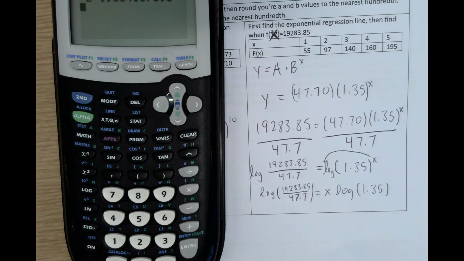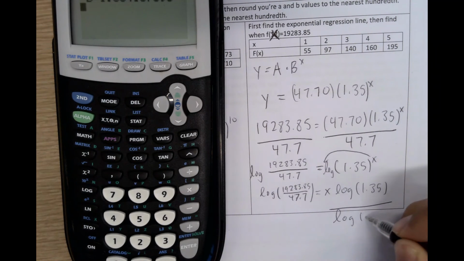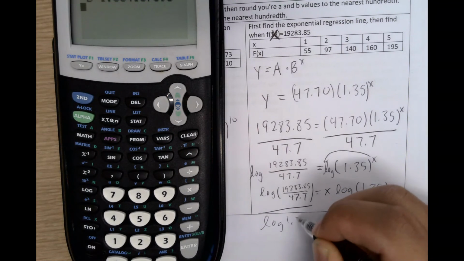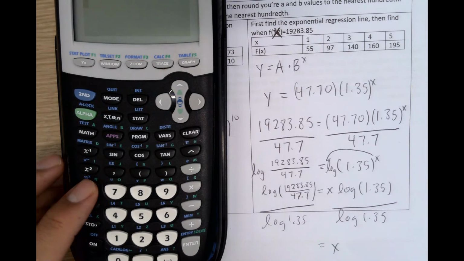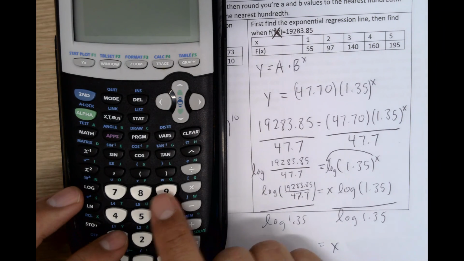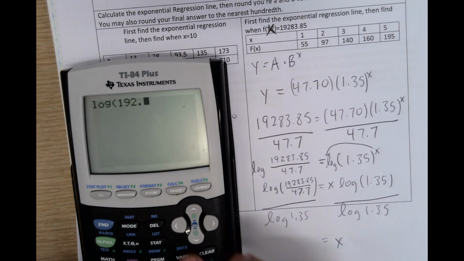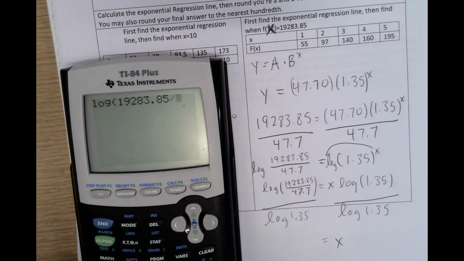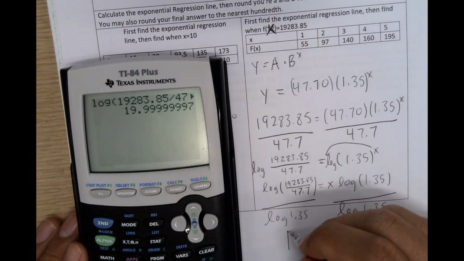And then what's our last step here? Okay. Divide both sides by log of 1.35. Right. We're going to isolate x by dividing by log 1.35. And our final step here is really just to put it in the calculator. So it looks really messy, but again, if you just type in your calculator exactly how you see it, in my calculator it's going to be log of 19283.85 divided by 47.7, in parentheses, divided by log of 1.35, and we get our answer. We can round this to the nearest 10, which is just 20, and so our answer is 20, and that's it.